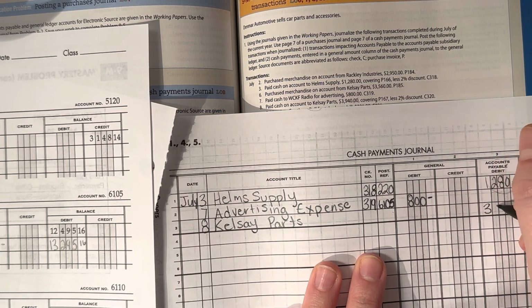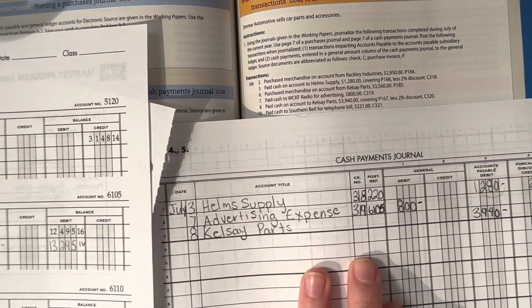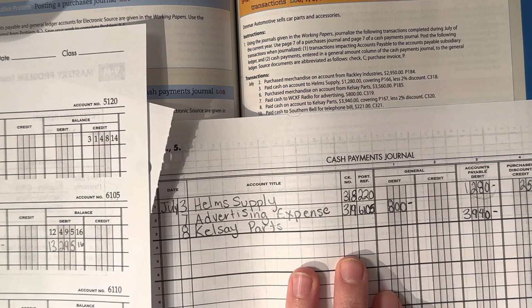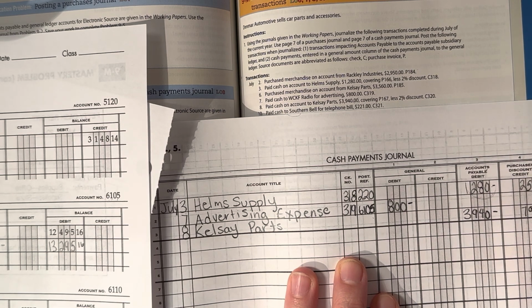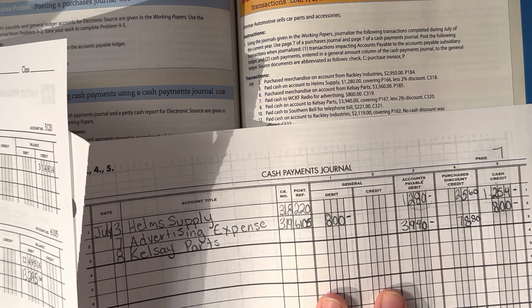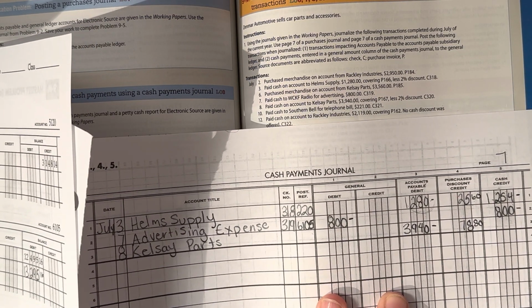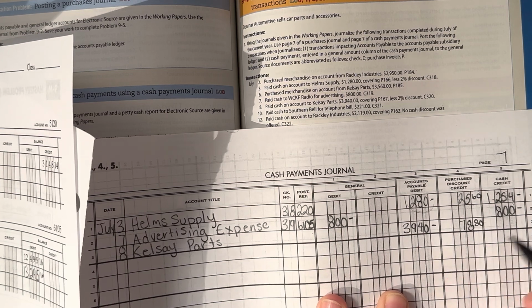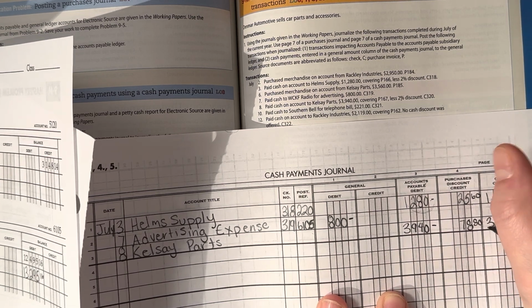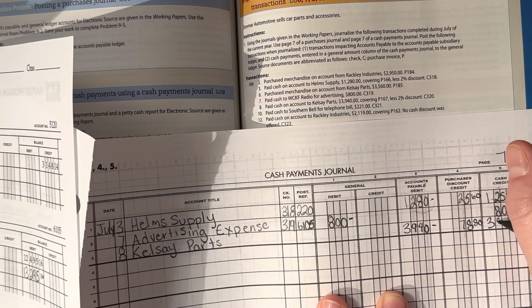So I will take out the 3,940 from my accounts payable. But I get some kind of discount. Once I do that math, I get $78.80. Oh, you guys can't see that. $78.80. Then I subtract those two, and it turns out that I'm only paying $3,861.20.